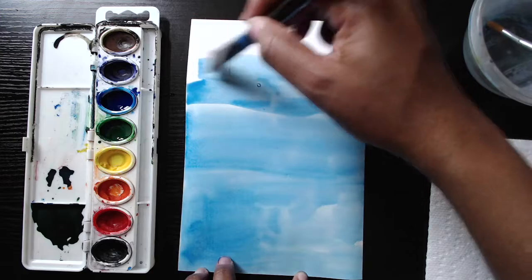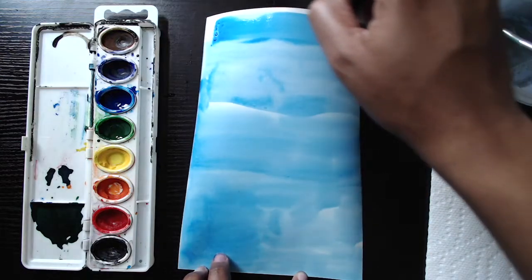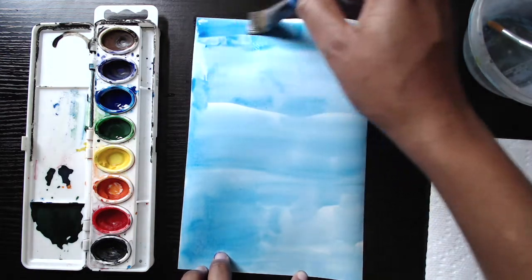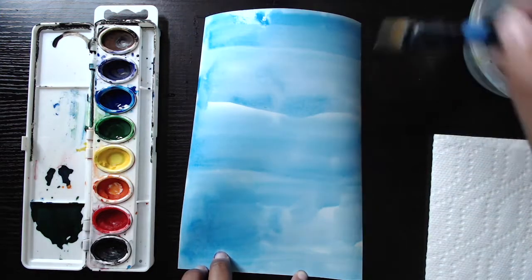Now I'm using a new camera for this class, and the camera has an autofocus feature. So as I move my hands around, it may sort of focus in and out as it attempts to adjust to what I'm doing.